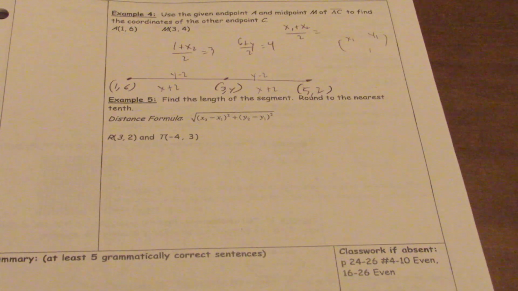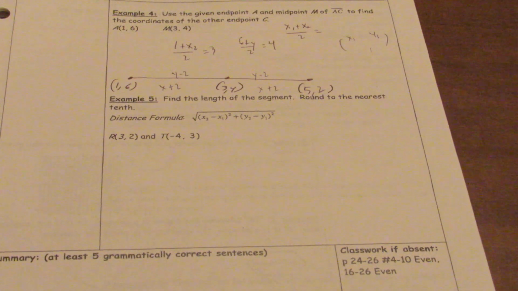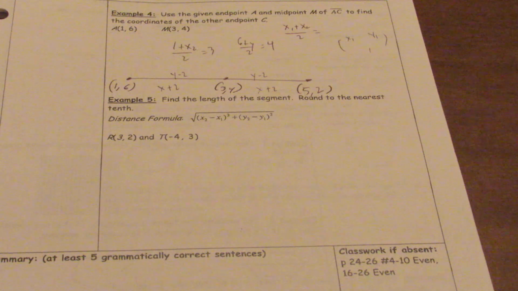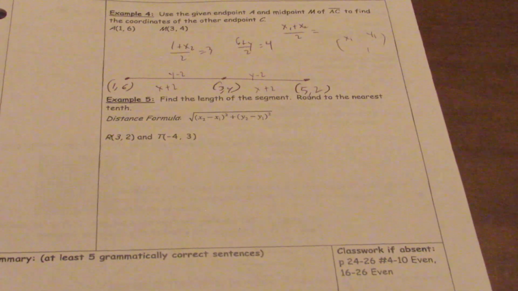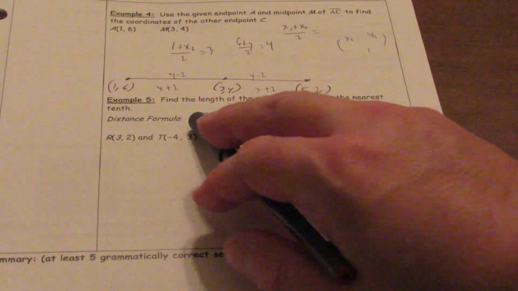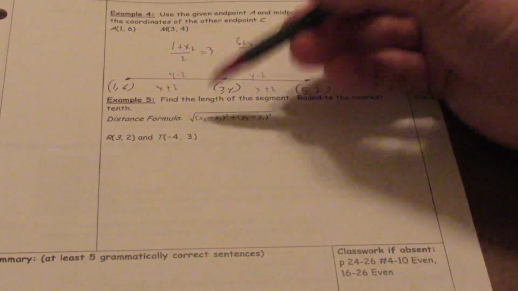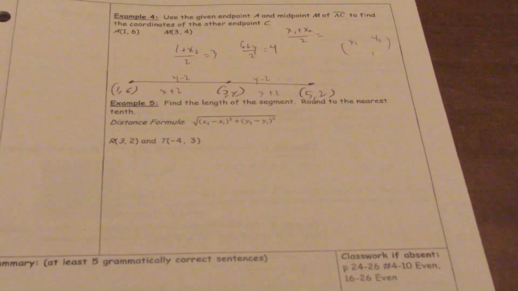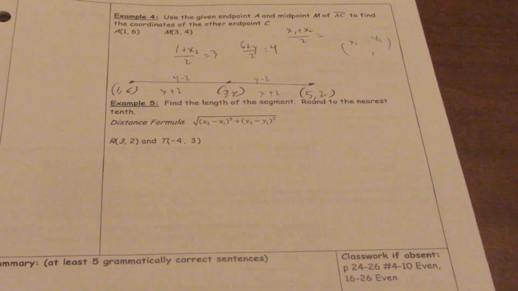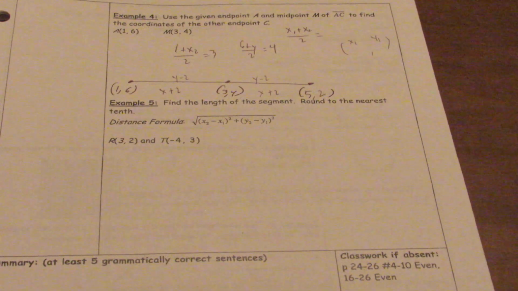And then our final example, example 5, looking at the distance formula. So our distance formula is the square root. The big thing here is our square root. So I'm doing the square root of x2 minus x1 squared plus y2 minus y1 squared.